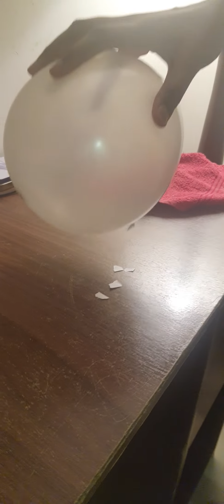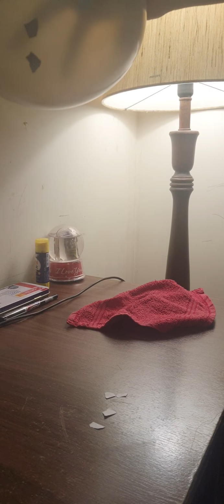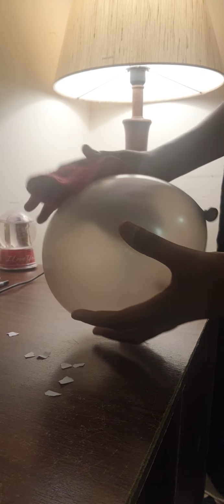Now, once you've finished rubbing the balloon with the cloth, take the part which you have rubbed to the balloon close to the piece of paper, and you will see that pieces of paper are attracted. I'll do it one more time just so that it is much more noticeable.